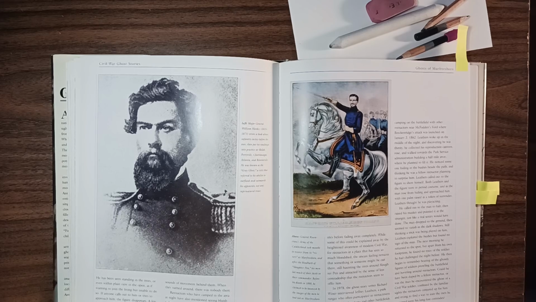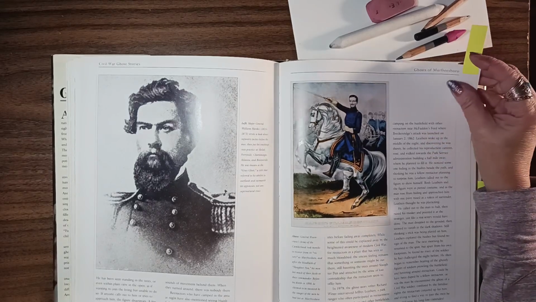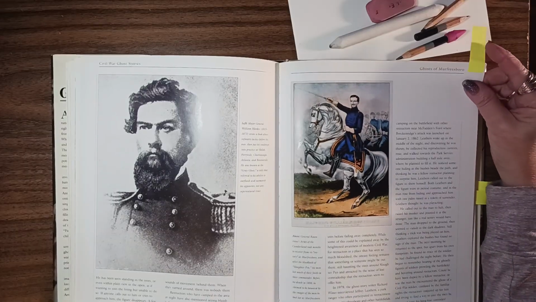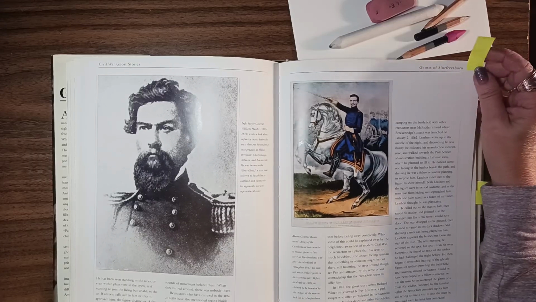Still thinking a trick was being played on him, Leathers explored the bushes but found no sign of the man. The next morning he returned to the spot, but apart from his own footprints, he found no trace of the soldier he had challenged the night before. He then began to remember hearing of the ghostly figures of soldiers prowling the battlefield and hovering around reenactors. Could he have been duped by a fellow reenactor, or was the man he encountered the ghost of a Civil War soldier, confused by the familiar sights the reenactors conjured up for him, and trying to find a way to join the men he presumed were his long-lost comrades?